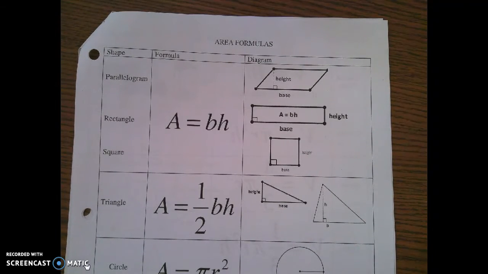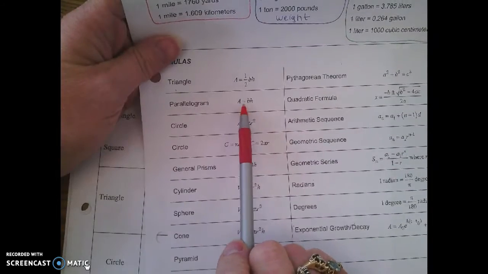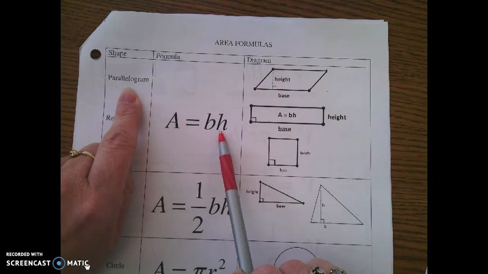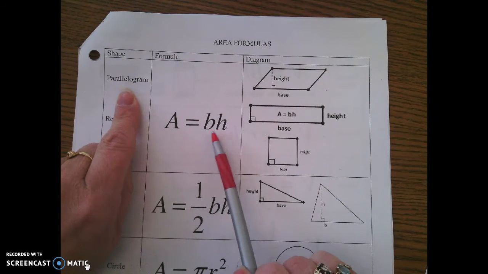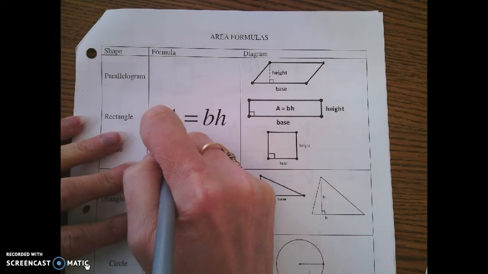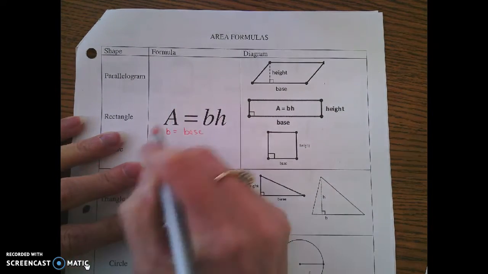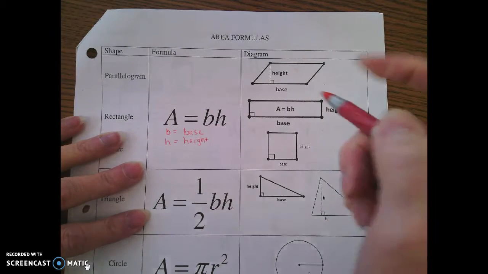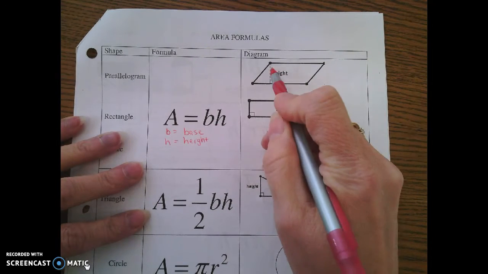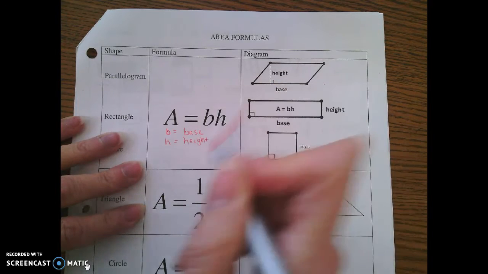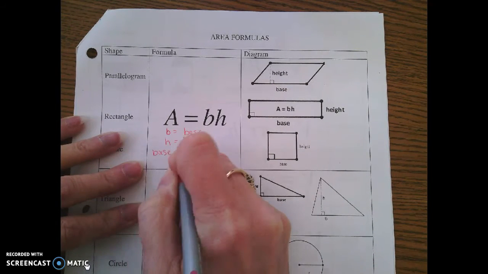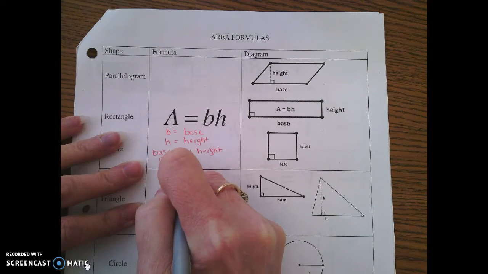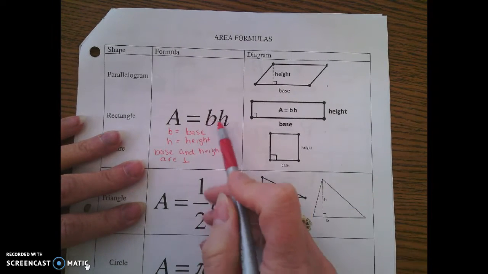So if I take the area formula for a parallelogram, A equals bh. Here's what a parallelogram looks like, and here's the formula that's on the reference sheet. Now you need to know what these things stand for. Lowercase b stands for the base, and lowercase h stands for the height. In a parallelogram, your base and height are always perpendicular, so you're looking for that right angle. Very important for you to know, base and height are perpendicular, so you look for the box. And then all you do is multiply those together.